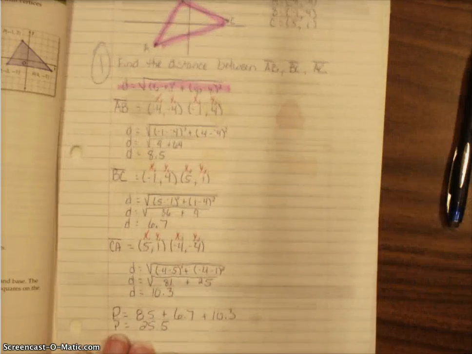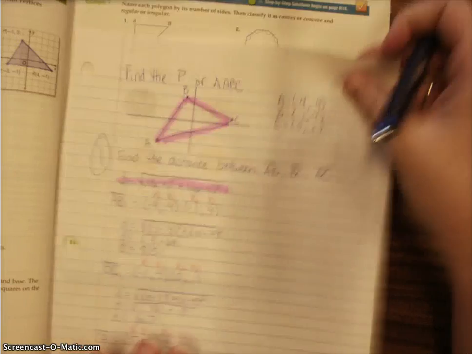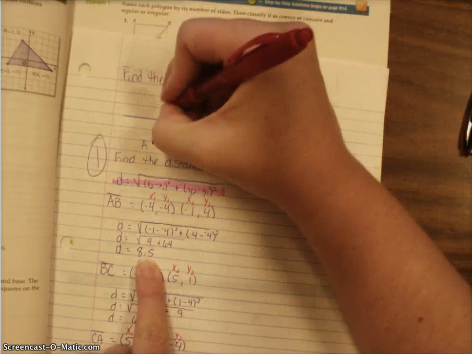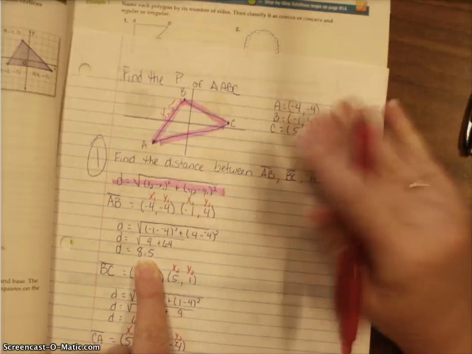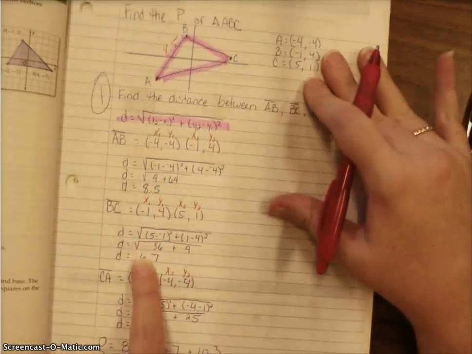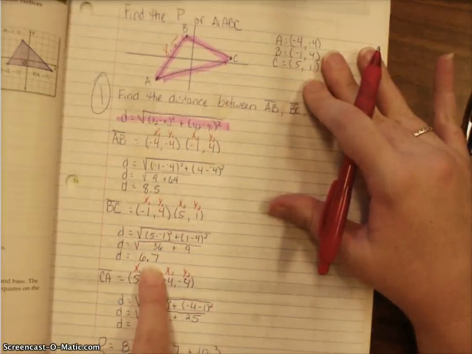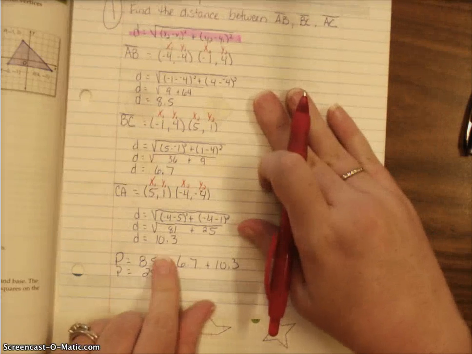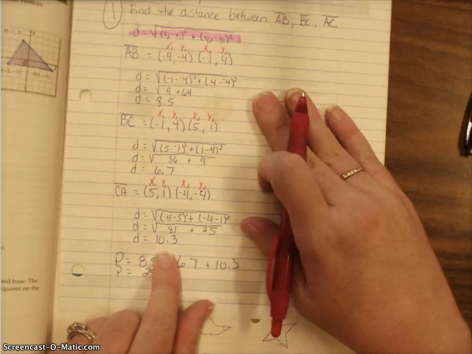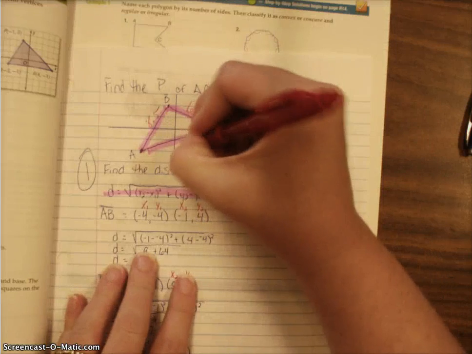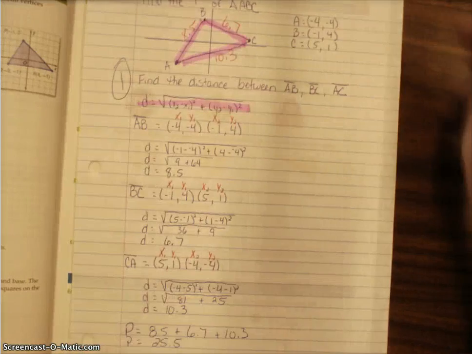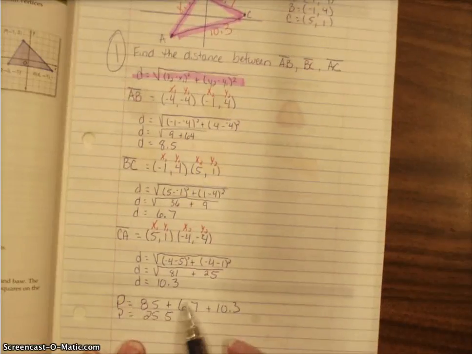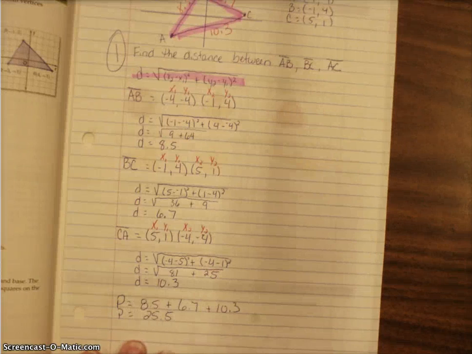Well, now I have my 3 distances, right? I found A to B. That was 8.5. So I can fill that in. And I found B to C. That's 6.7. And I found C to A. That's 10.3. Well, now you know exactly what to do. I ask you to find the perimeter of that, I just add those 3 things up. And you get your answer.